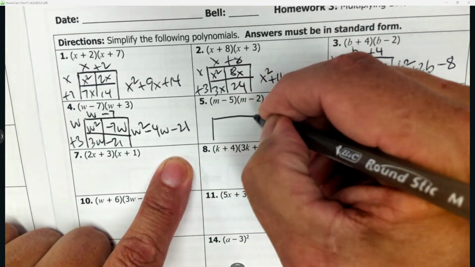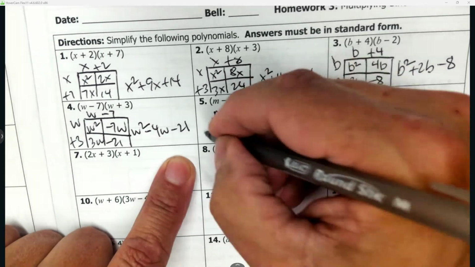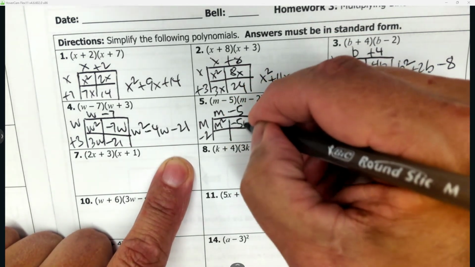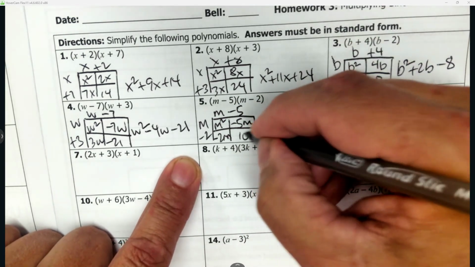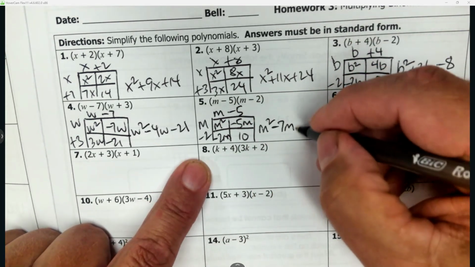Again, we have m minus 5 and m minus 2. So we have m squared minus 5m minus 2m plus 10. So combine like terms, we have minus 7m plus 10.